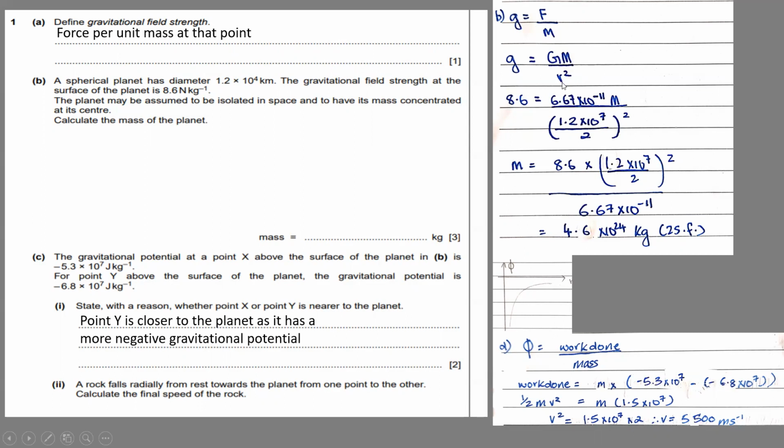So we know G is a constant, which is 6.67 times 10 to the power minus 11, and 1.2 times 10 to the power 7 meters. I converted this into meters and then divided by 2 because this is a diameter, and then squared. Rearranging the formula will give you 4.6 times 10 to the power 24 kilograms.